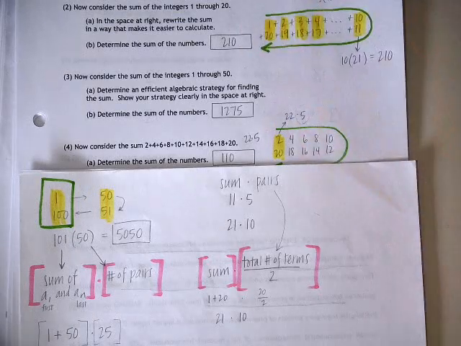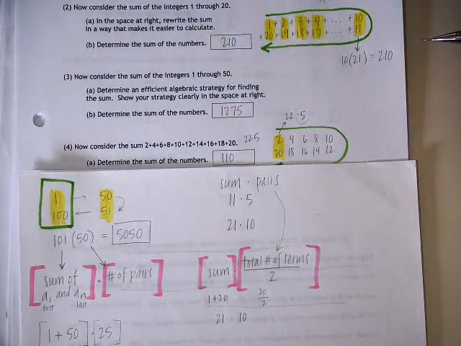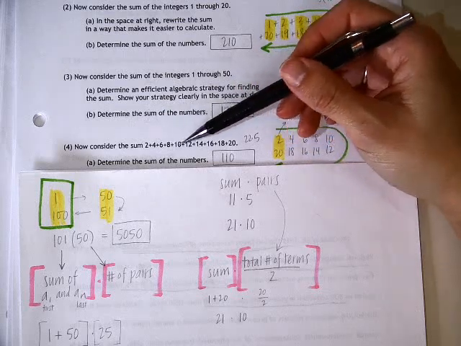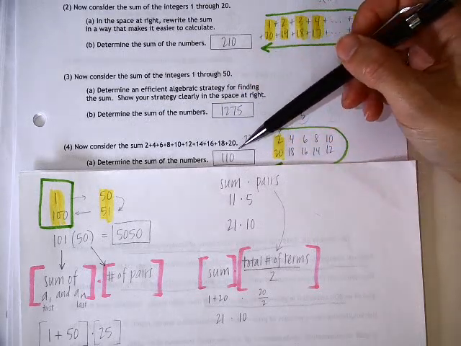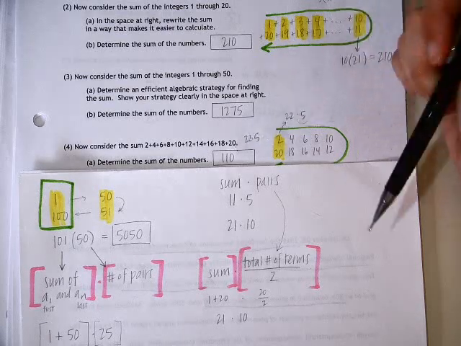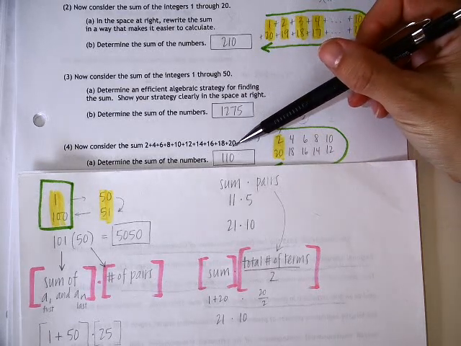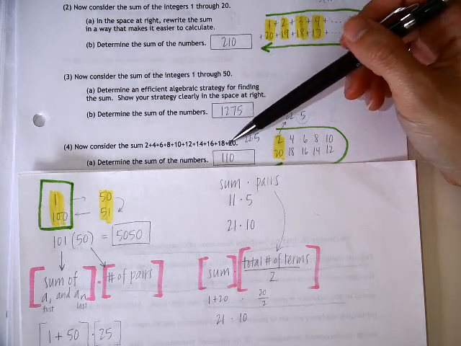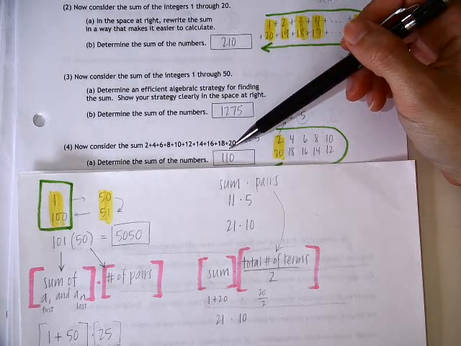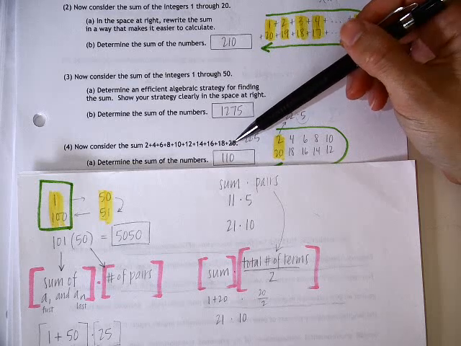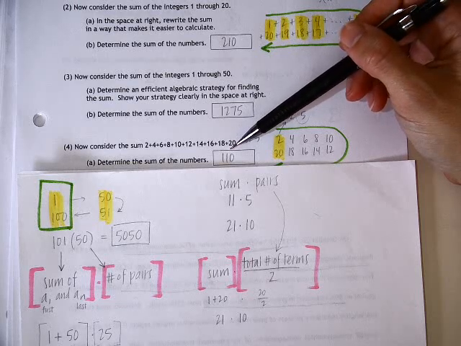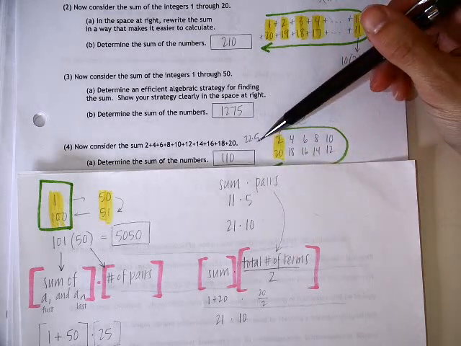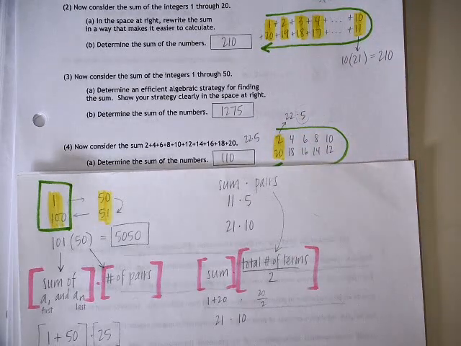This is looking great. My formula is wonderful. But did you notice what I had to do there? In question number 4, I had to say 1, 2, 3, 4, 5, 6, 7, 8, 9, 10. I had to count the number of terms, because I saw that 20, but I remembered, oh no, that was counting by 2's. I didn't really have 20 terms. I had 10 terms. And 10 terms divided by 2 is what gave me the 5 pairs. So I'm getting a bit ahead of myself.